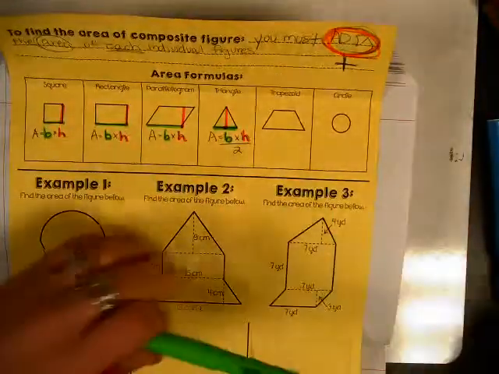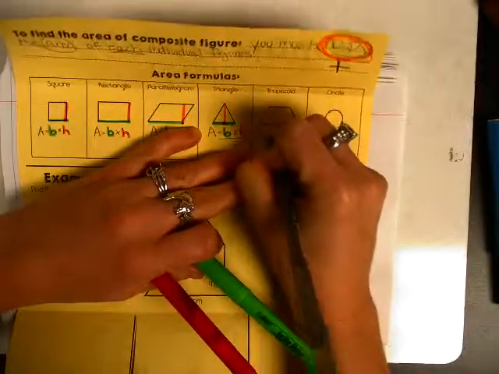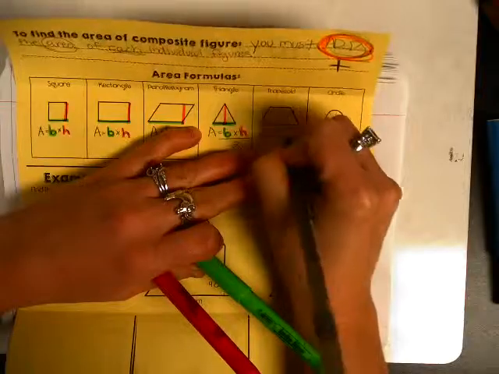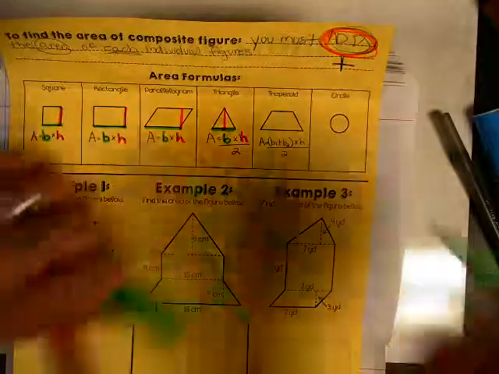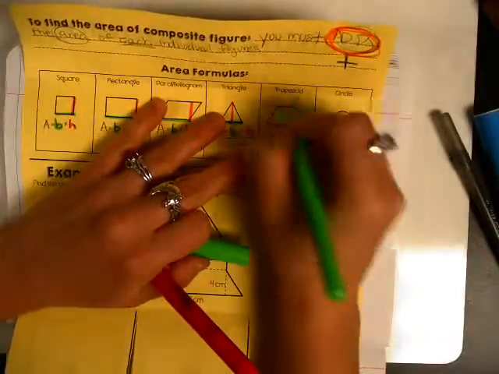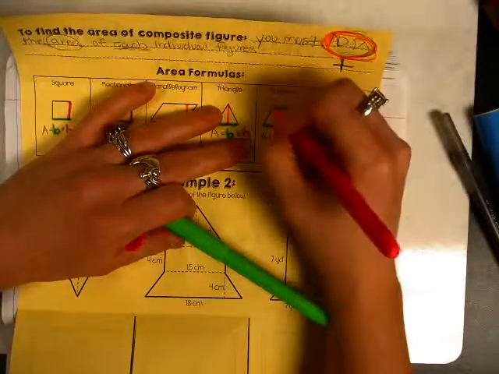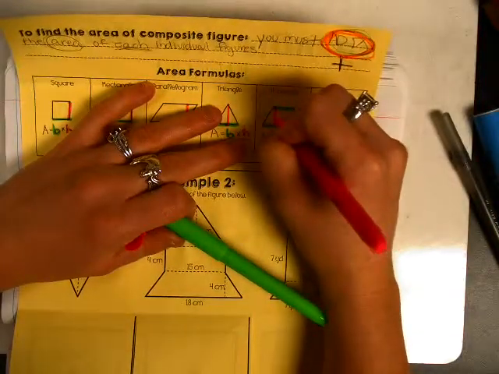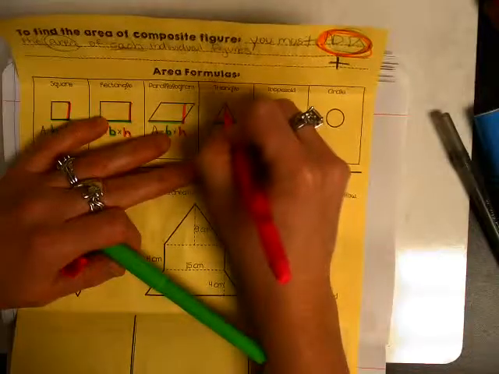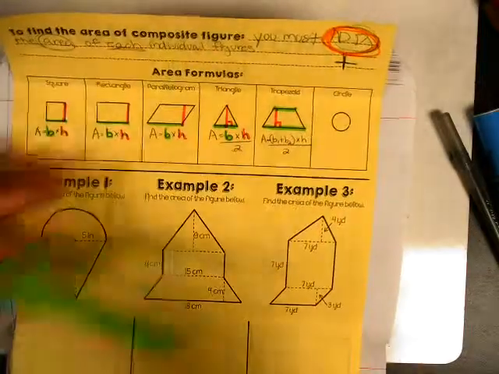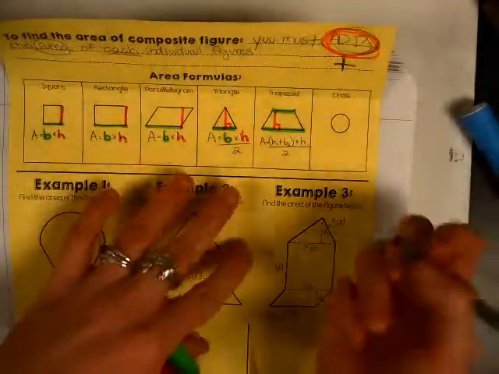This was the one we've been practicing a whole lot today: the trapezoid, b1 plus b2 times height divided by 2. Here is base 1, here is another base, and the height stands from base to base. Remember, it makes a right angle that kind of looks like an H. This one also makes a right angle that looks like an H. This one technically does too, but where I drew it, you can't really see that.